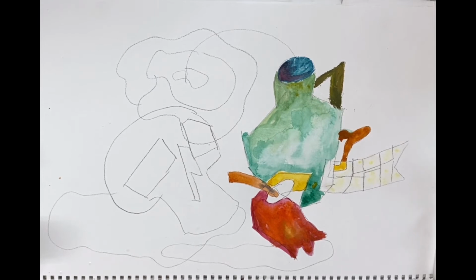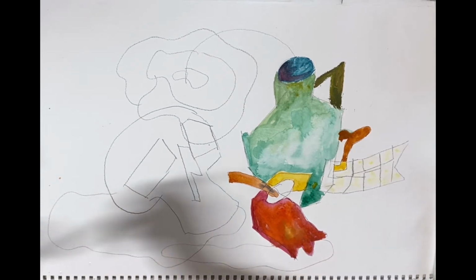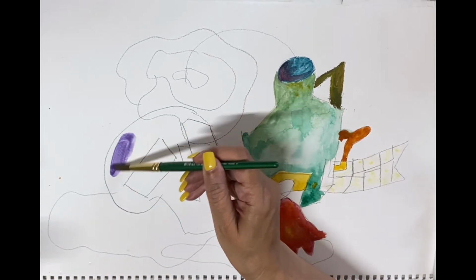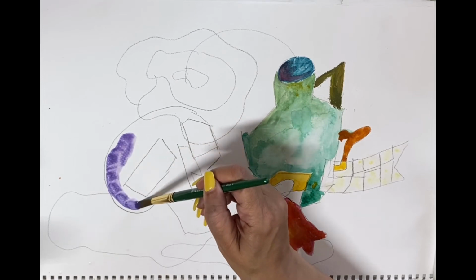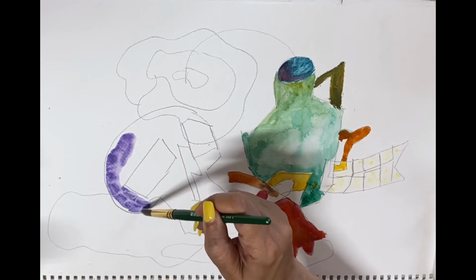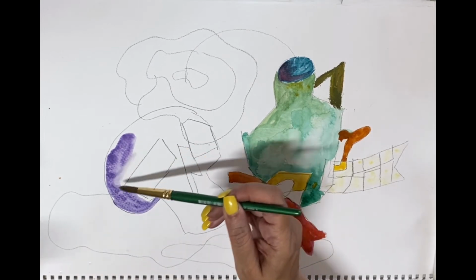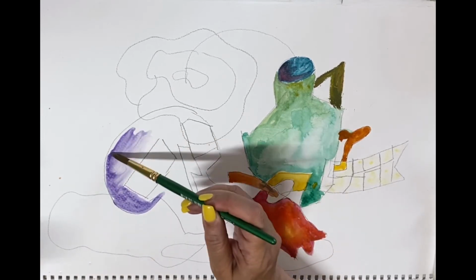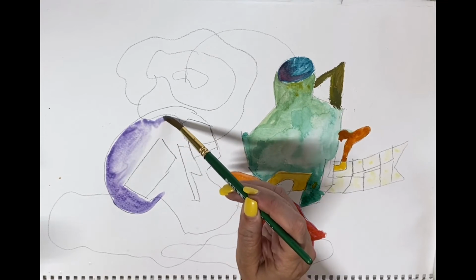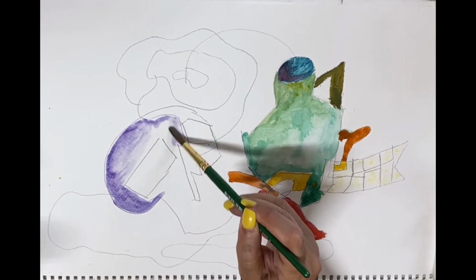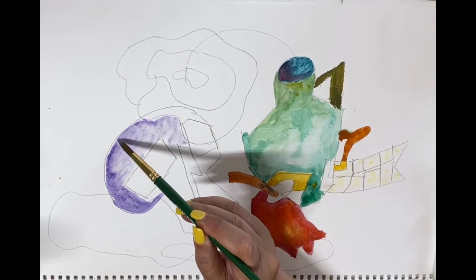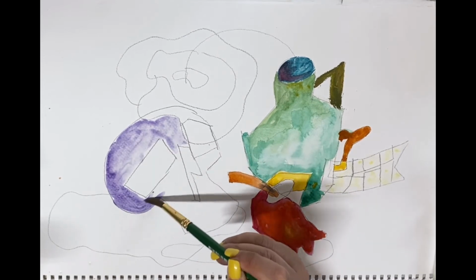Okay, and I want it to be lighter, and I'm using more water to make it lighter. Okay, first it's dark here, then you just let it go and be lighter here.